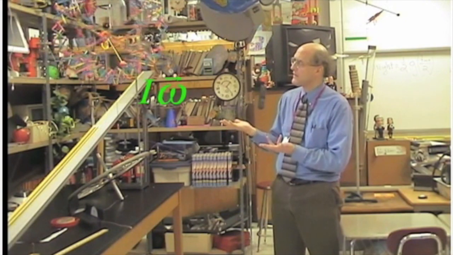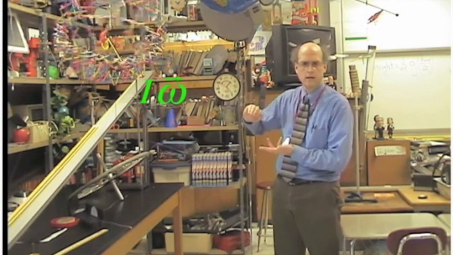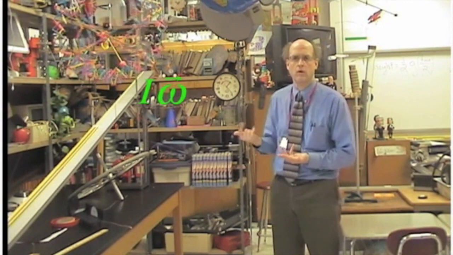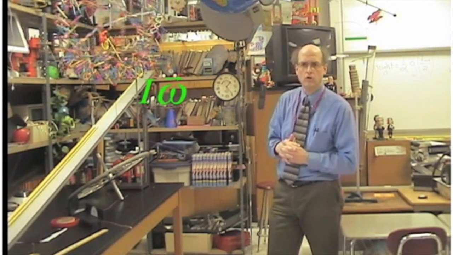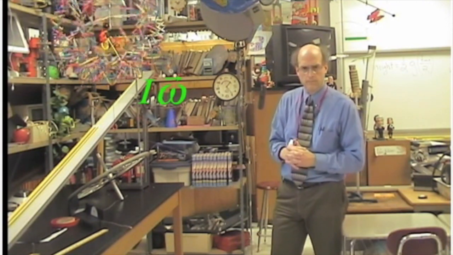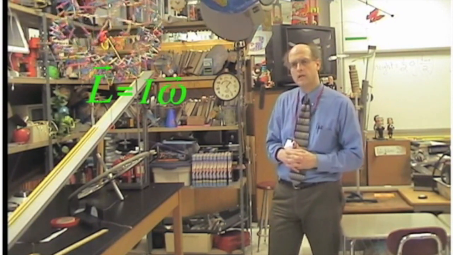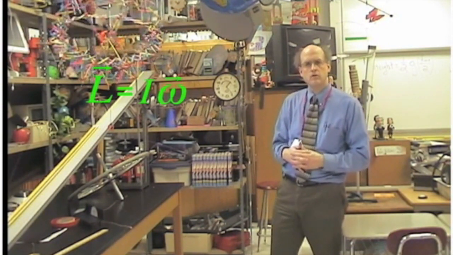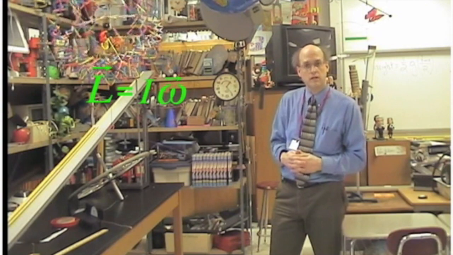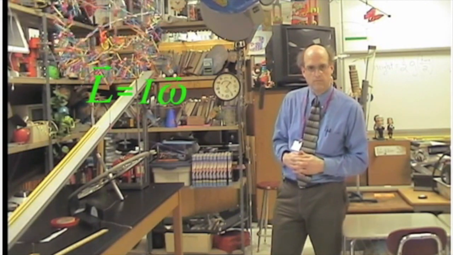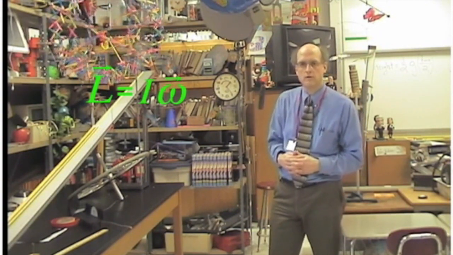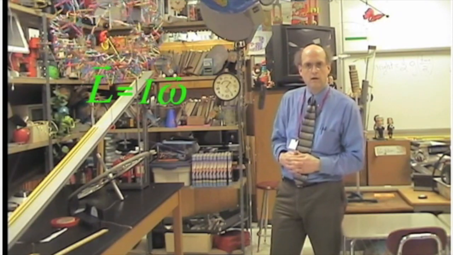If I multiply the angular velocity times I, the moment of inertia, I would get the quantity which we call angular momentum. The unit of angular momentum is the unit of moment of inertia, which is the kilogram meters squared, multiplied by the unit of angular velocity, which is the per second.